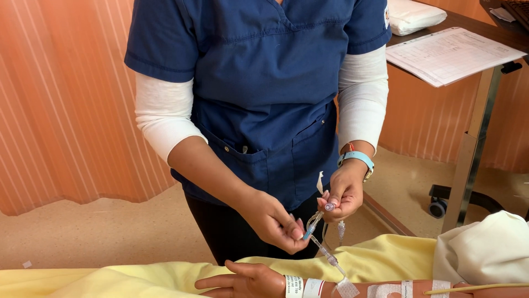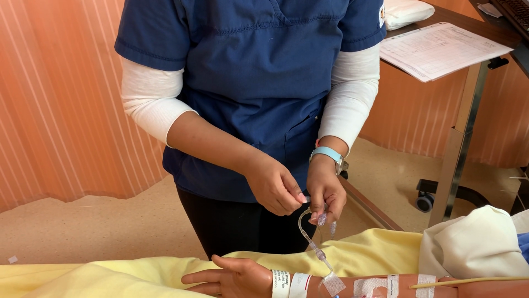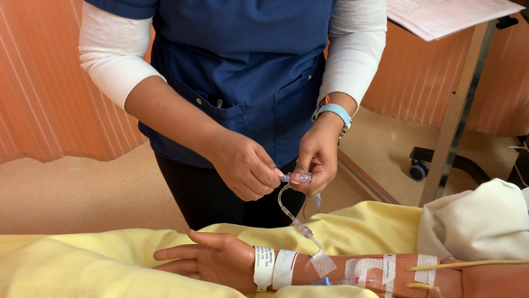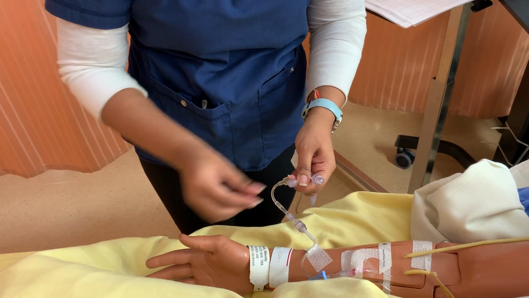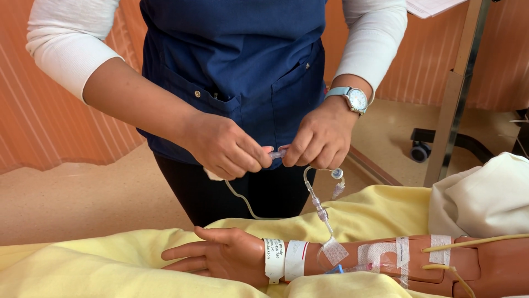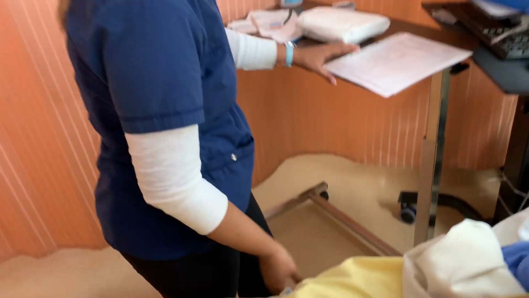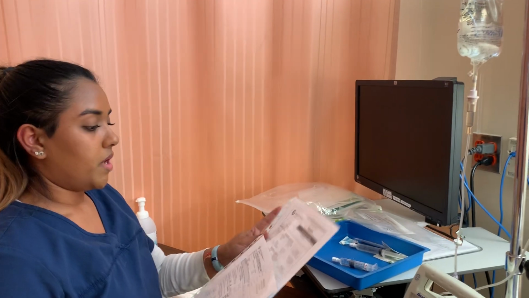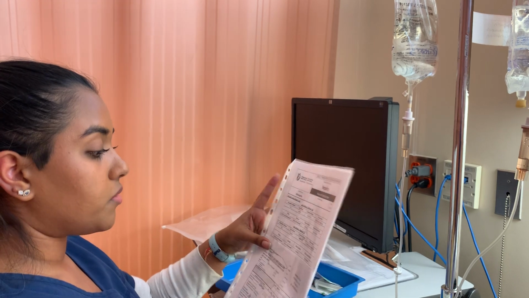Swab for 30 seconds, let it dry for 15. Just going to make sure that stays sterile. We see the bleb of fluid there, so we know it's primed. There we go. Okay, so I'm just going to quickly do another med check, make sure everything is programmed right.